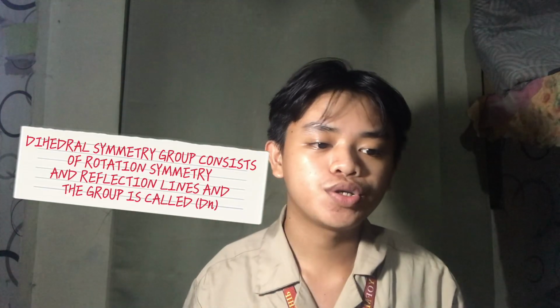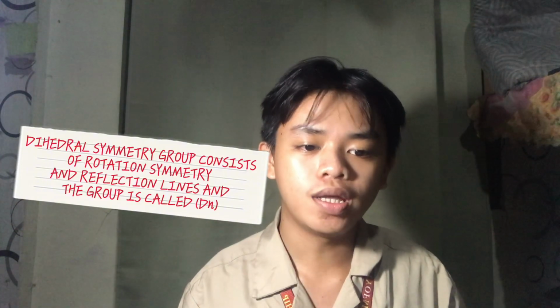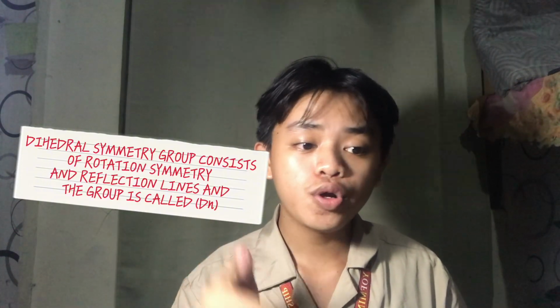While the dihedral symmetry group has rotation symmetry and also reflection lines, and the group is called DN. So what is the difference between the cyclic symmetry group and the dihedral group? Cyclic only consists of rotation, while the dihedral symmetry group consists of rotation and also reflection. That is the difference between the cyclic and the dihedral.